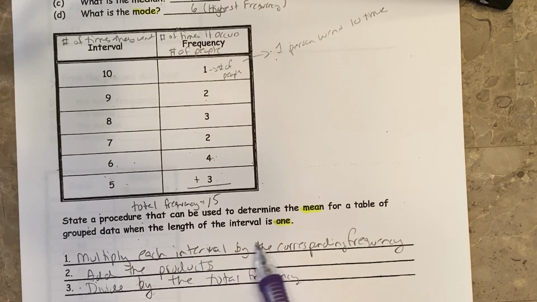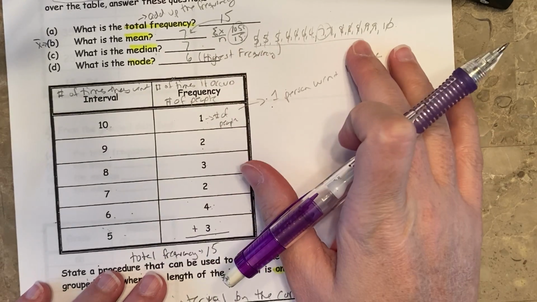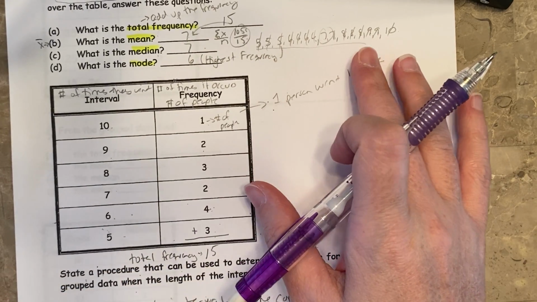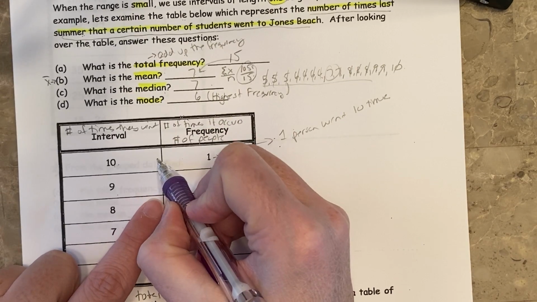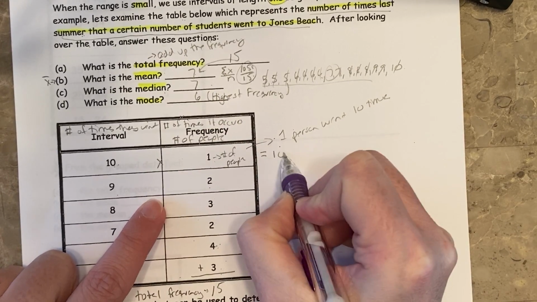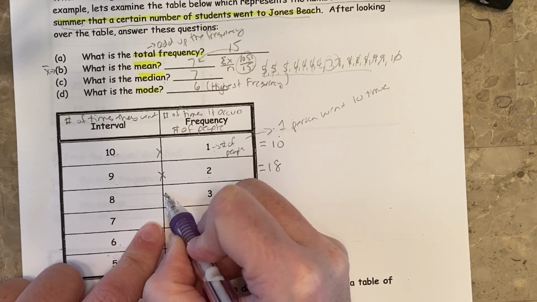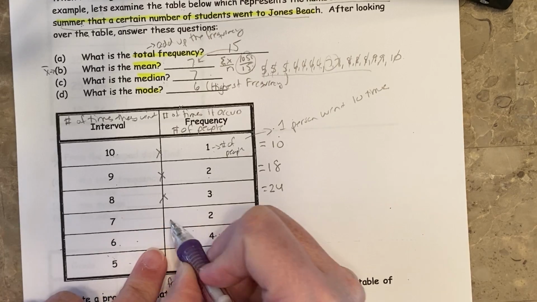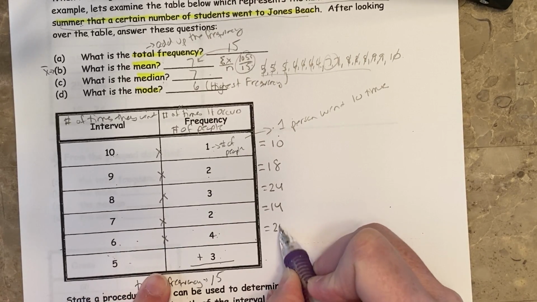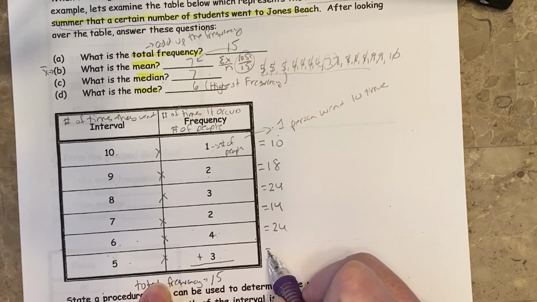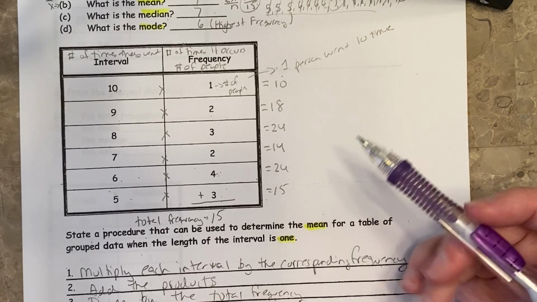So you're going to multiply each interval by the corresponding frequency. This is the other way, instead of adding up all the numbers on the calculator, this is just another way to get the mean. So you're going to multiply this. 10 times 1 is 10. 9 times 2 is 18. 8 times 3 is 24. 7 times 2 is 14. 6 times 4 is 24, and 5 times 3 is 15. Okay, so it's good to know different kinds of ways to do things in math.